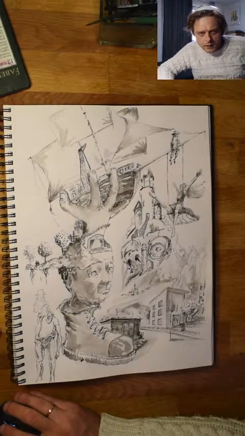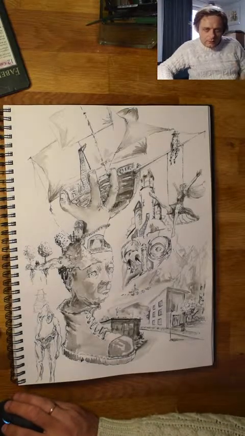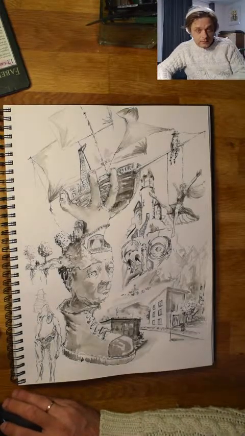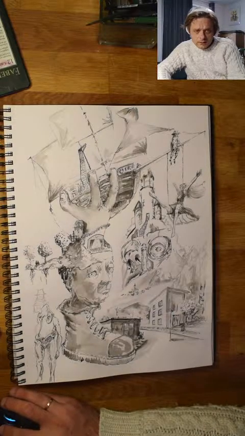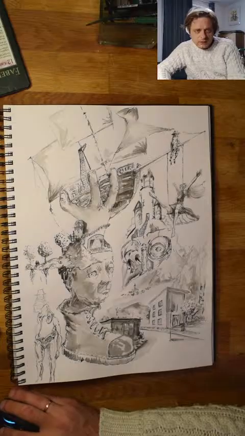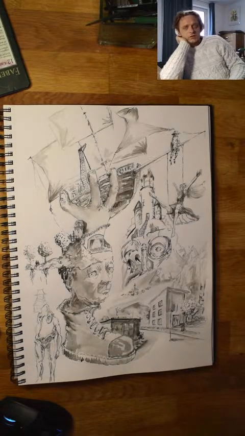Okay, so I had a voting about what kind of manga I should draw next. And Alucard is already done, so the next one will be Geto from Jujutsu Kaisen.